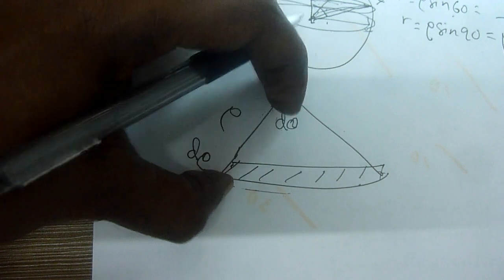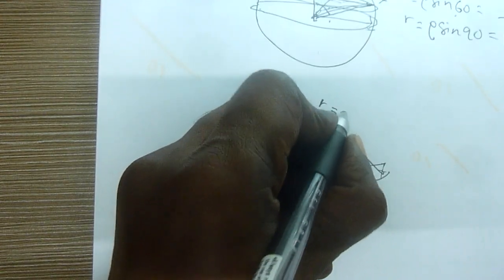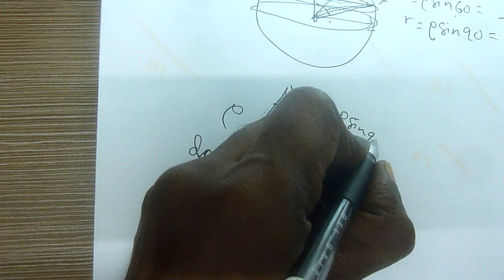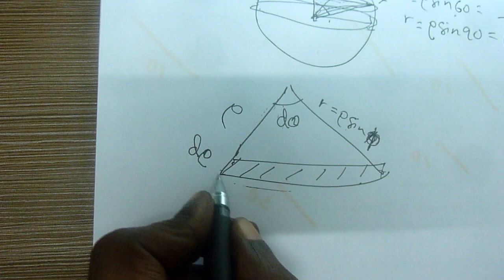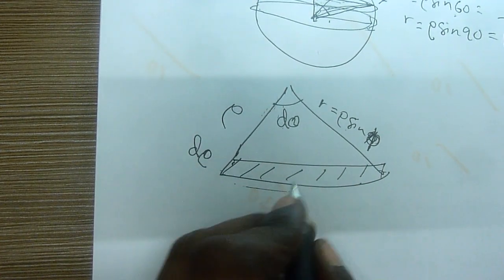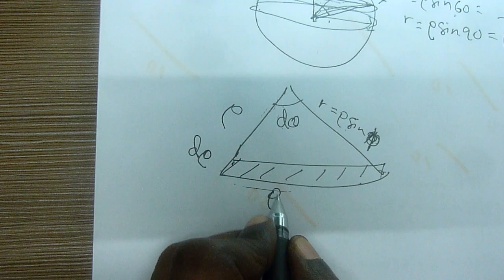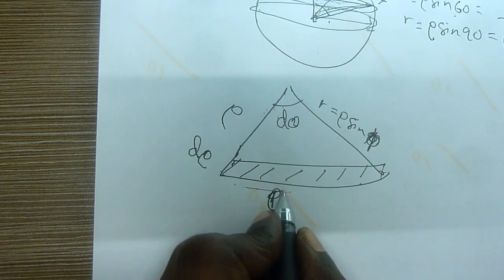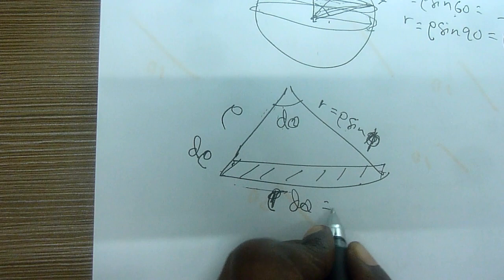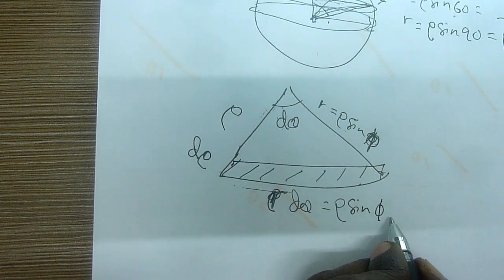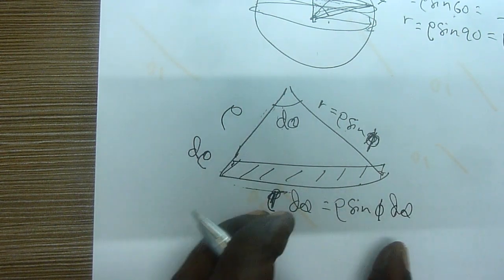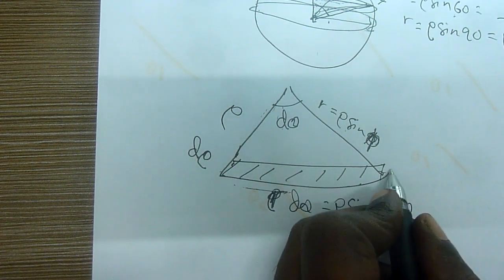If you take it here, this portion. But for the other side, what about the other side? Of course, we are using r, R equals rho sine phi. Therefore, when I take it standard, no problem. But here, we are using r d theta, which is rho sine phi d theta. This one, the circumference.